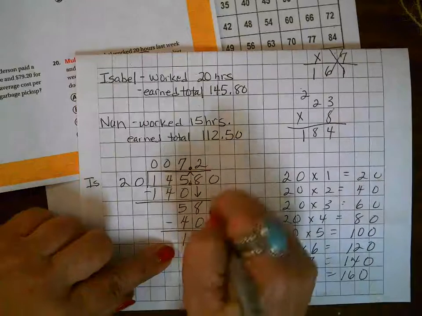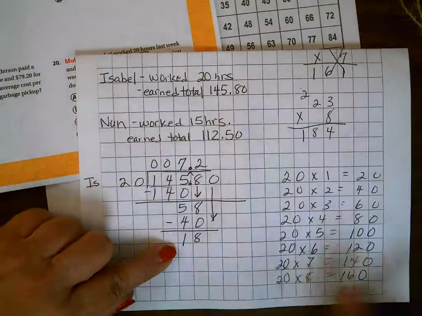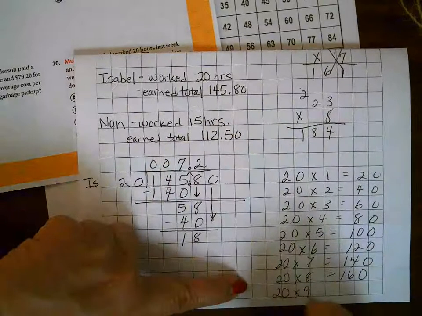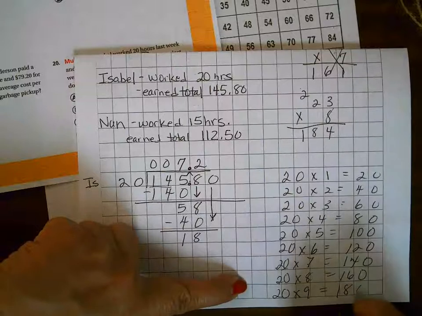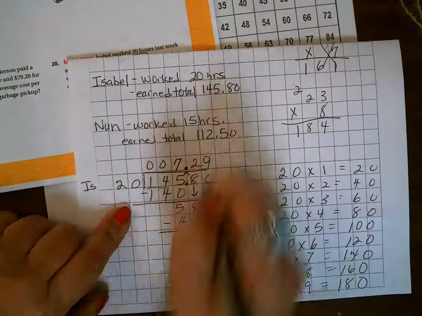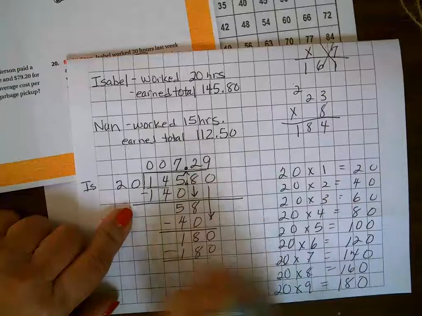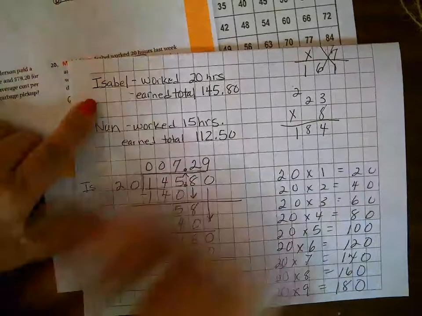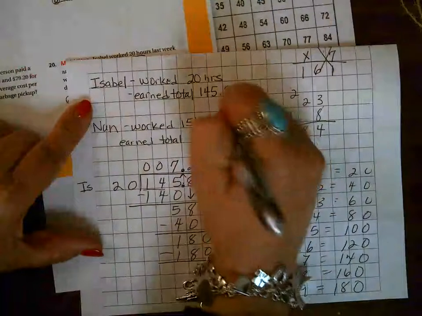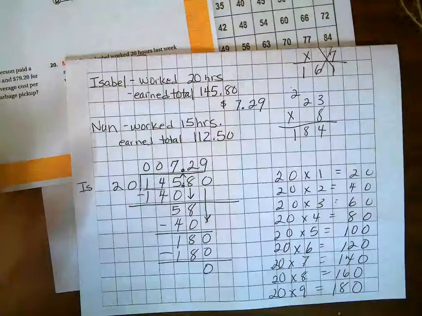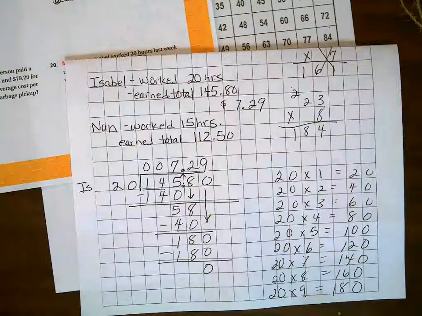So I can keep going. 180. Oops, there we go. I have to add one more. 20 times 9 equals 180. So this will be 9, 180, and this is 0. So Isabel earns $7.29 an hour.